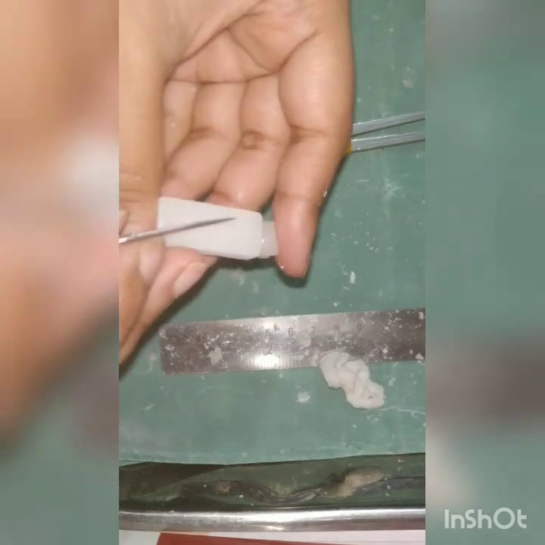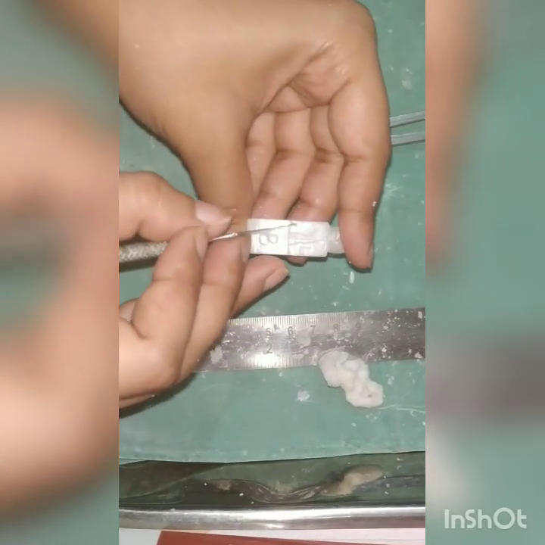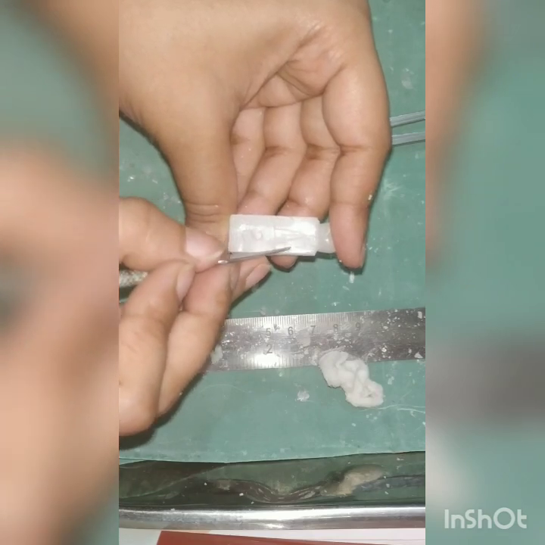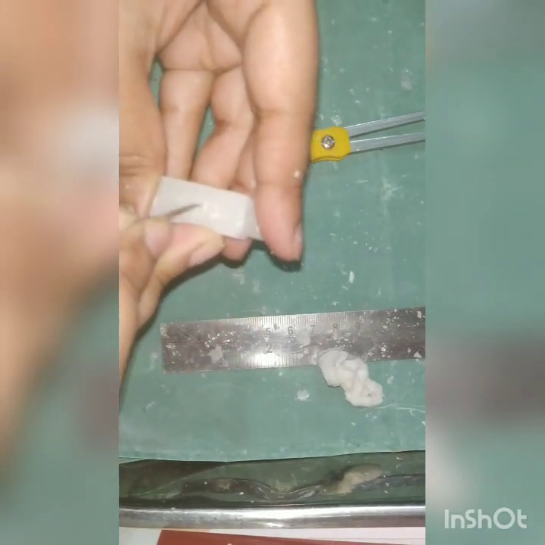Now on the buccal aspect, we will mark a triangle indicating the mesiobuccal and distobuccal root. We will carefully perform the reduction.